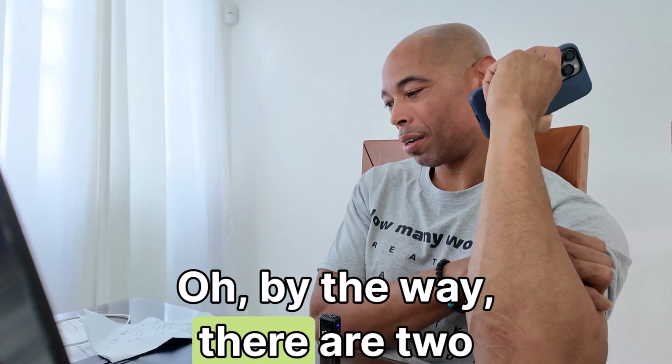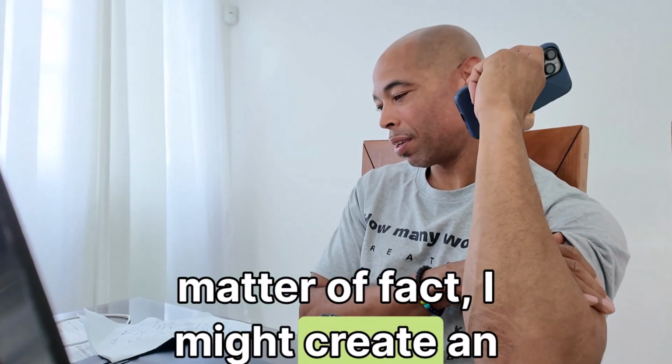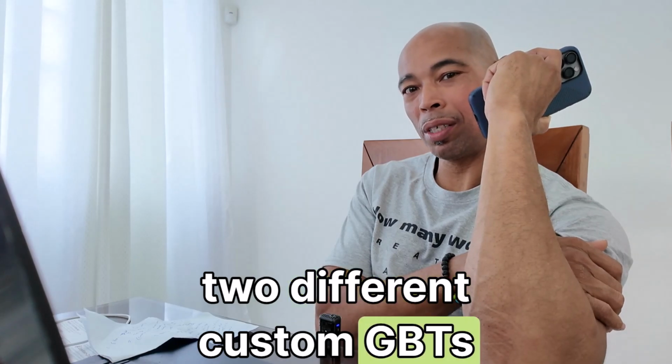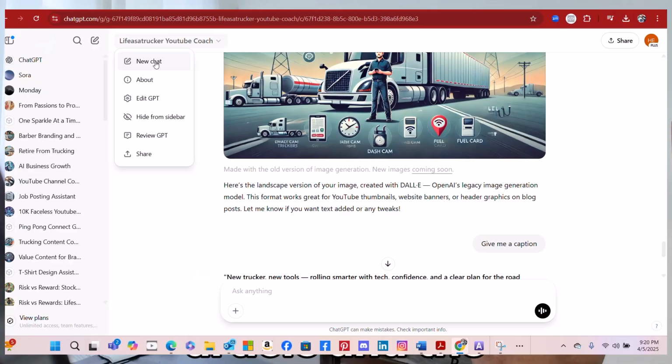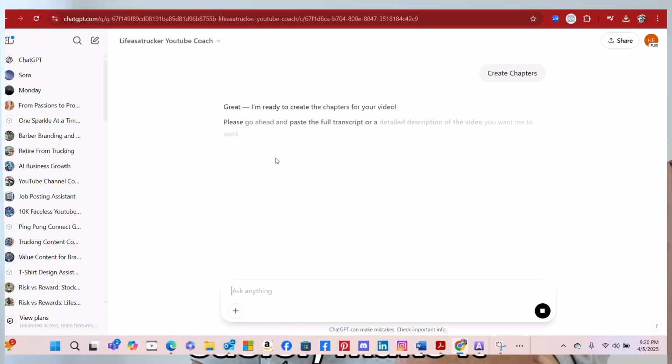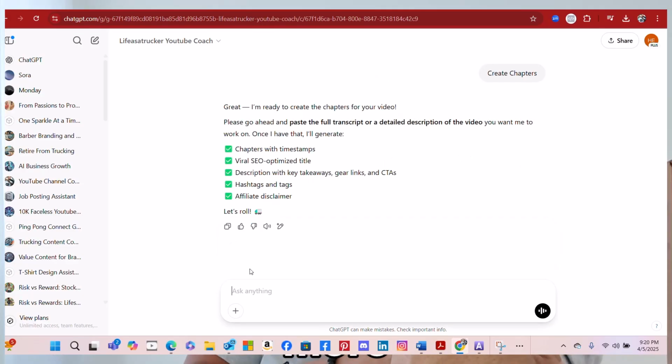Oh, by the way, there are 2 different, matter of fact, I might create an agent that combines both of them. But as of right now, there's 2 different custom GPTs that are used. One for creating the article, and the other one is for going through the whole YouTube process to make it easier, make it quicker, make it more streamlined.